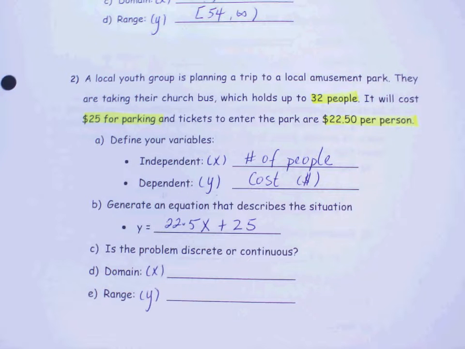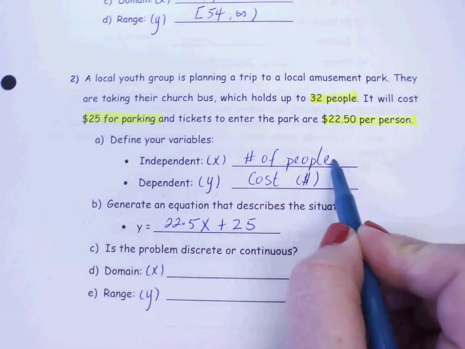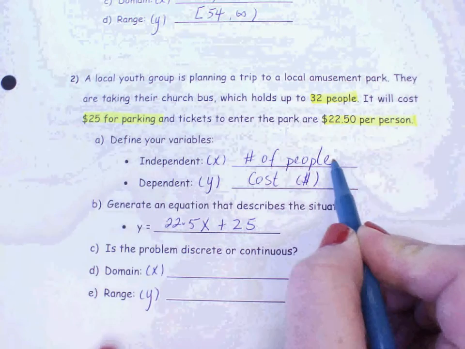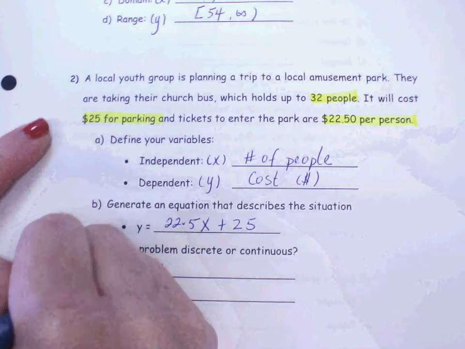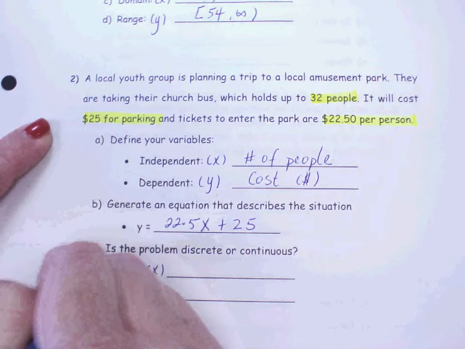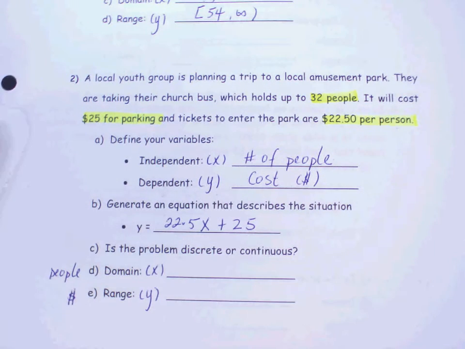Now there's a restraint. Does it say that they're taking more than one bus? No, they're just taking the church bus, and the church bus holds how many people? 32. Now, people are the independent variable, which is the same thing as the domain, right? These are people. And this is money. So talk to me about what's my domain.